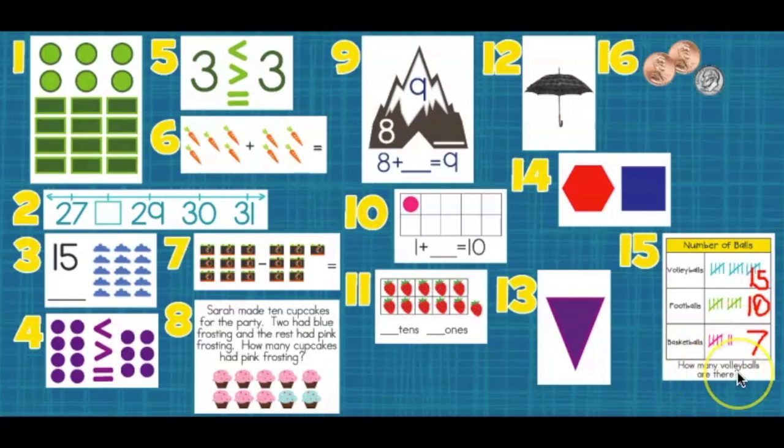So how many volleyballs were there? Yeah, there were 15. Which kind of ball do we have the least amount of? Which one has the less? Basketballs has less. That's right. Good job, guys. Let's look up here at number 16.